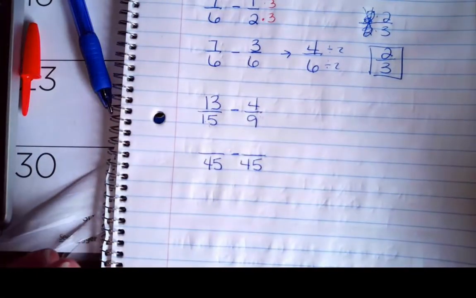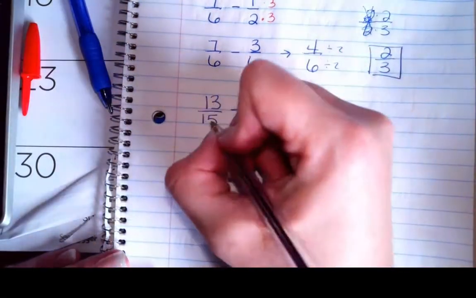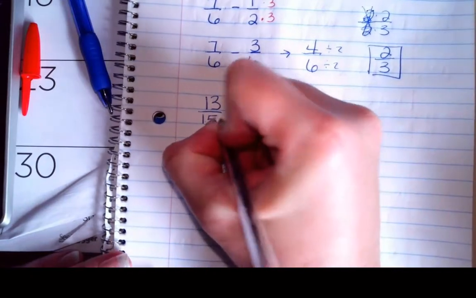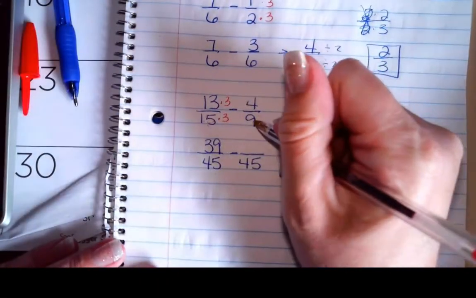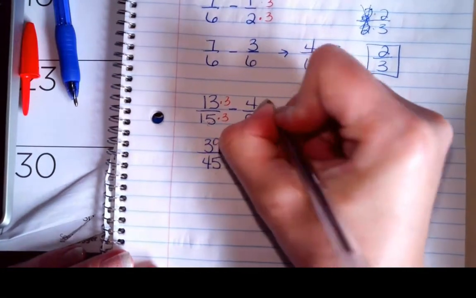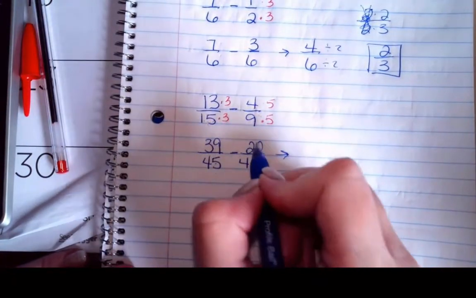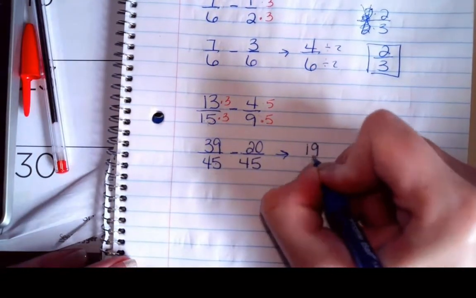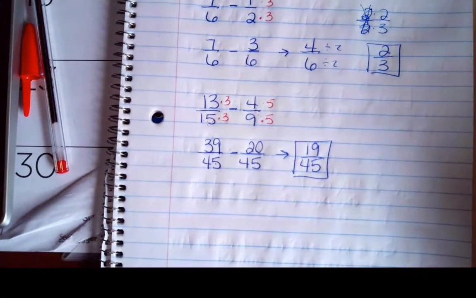And I'm going to finish this video because we're almost done, so it's going to be a little bit longer. I usually try and keep them to about 15 minutes. So this one, how do I get from a 15 to a 45? I multiply by 3. So my numerator becomes 39. How do I get from 9 to 45? I multiply by 5. So that gives me a numerator of 20. And 39 of these 45ths minus 20 of the 45ths leaves me with 19 of the 45ths, and that does not reduce.